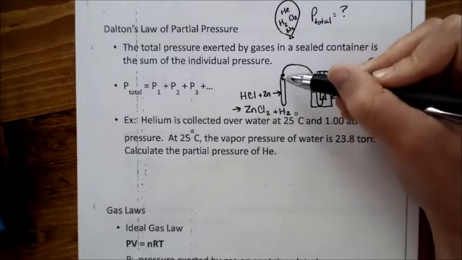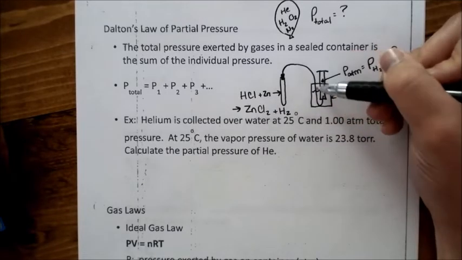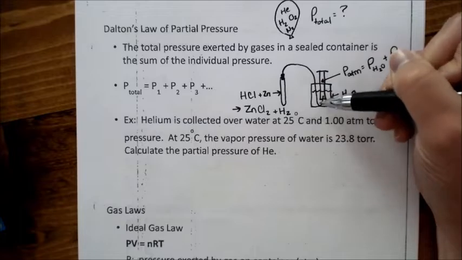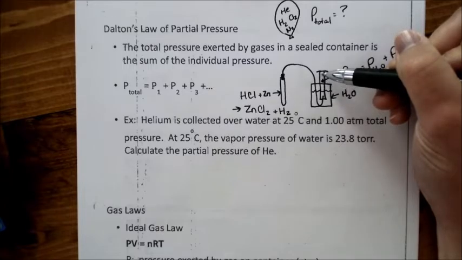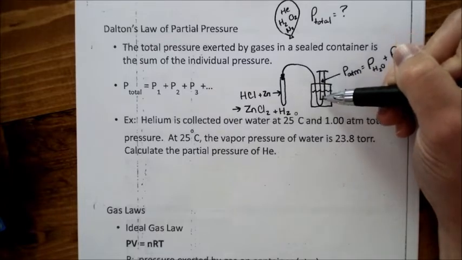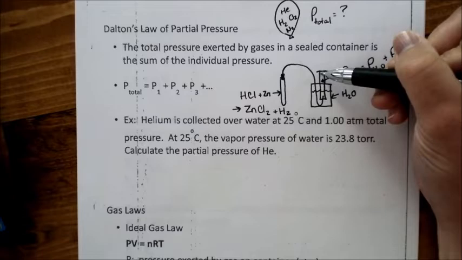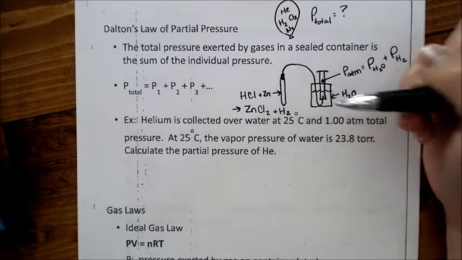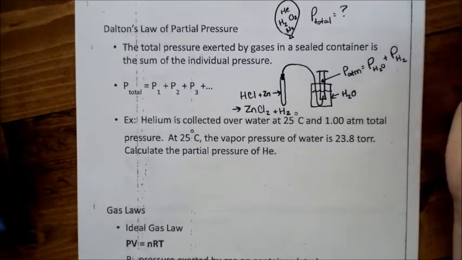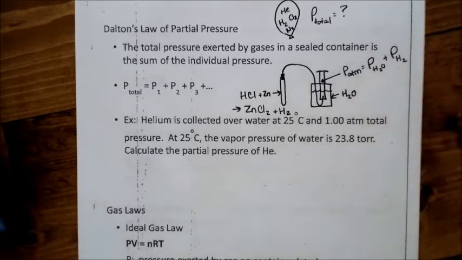And it's not until the hydrogen gas comes through this tube to the graduated cylinder that these bubbles start to displace the water in the graduated cylinder. So you start to see, starting at the top, you start to see gas forming, and you see the column of water going down. All right, so this is a common way that we collect gases in chemistry.